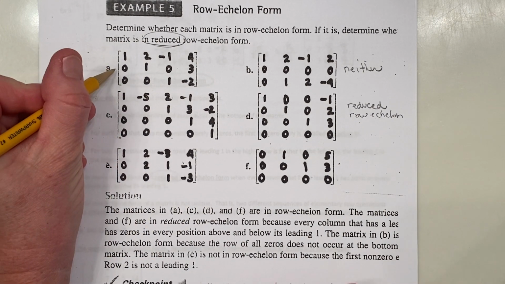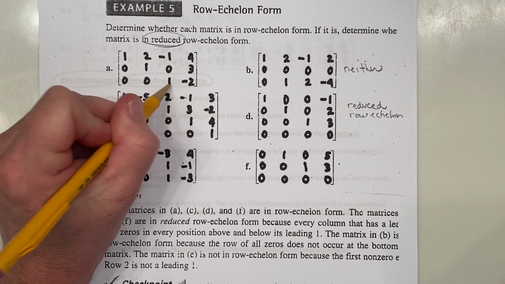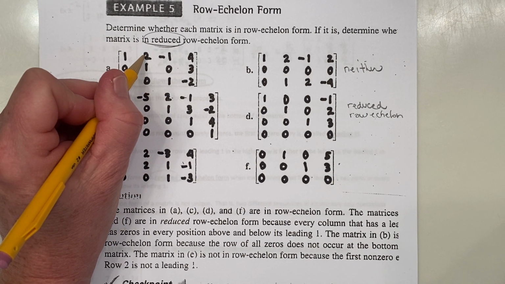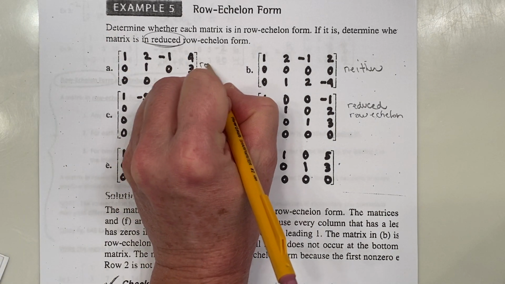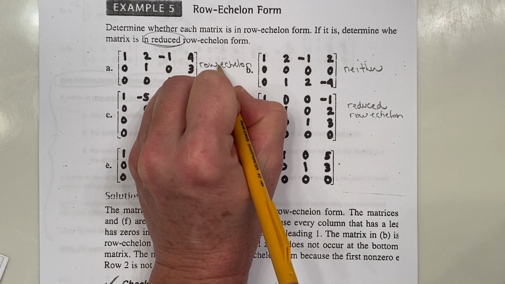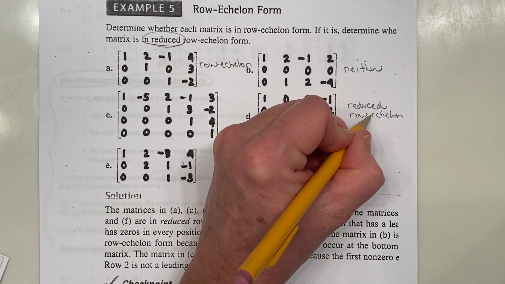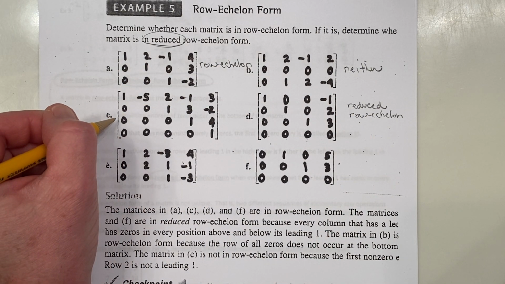All right, let's go over to A. I see 1s down the diagonal. I see a bunch of zeros, but at this one, if I look above, that's not a 0 above that 1. So this is just row echelon. So this language will be more important for us when we get to solving our matrices.